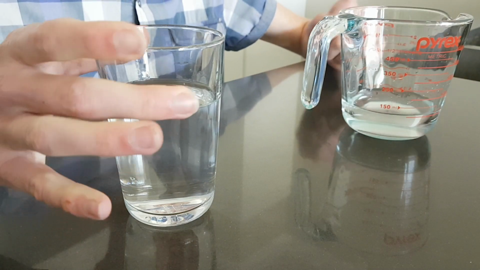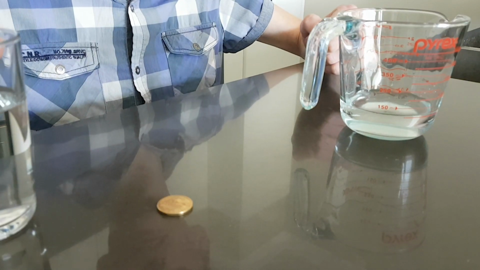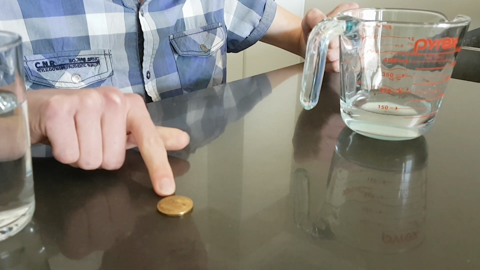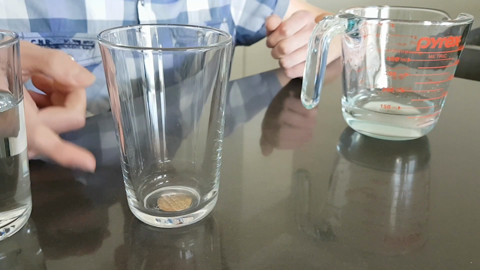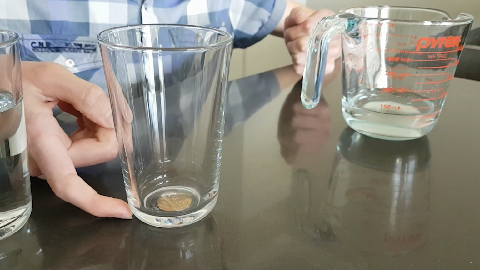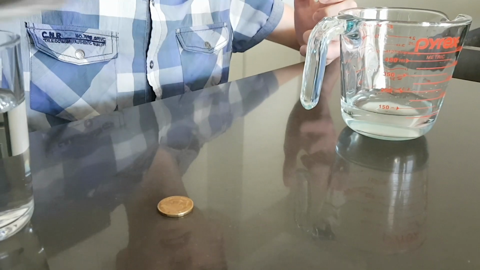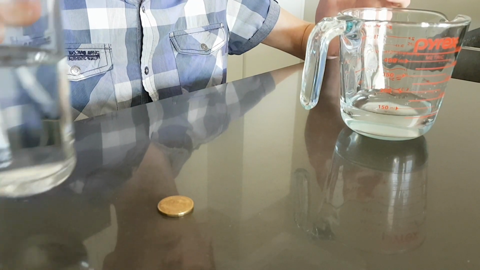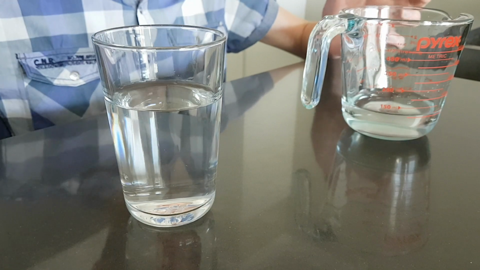The coin was definitely here, and if we take the glass off, we can see the coin is still there. Usually how we see the coin is we're looking at the light that's reflected from the coin and into our eyes. When we have just an empty glass, the light goes from the coin, through the bottom of the glass, through the air inside the glass, through the side of the glass, and then through the air to our eyes. But I wonder, where does the light go when we have our glass of water?